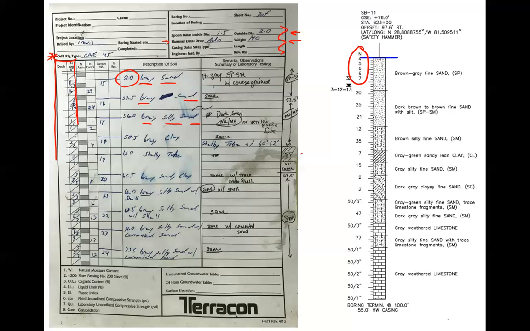The type of hammer too. All of these things, there's this correction value that we have to put to that N value that normalizes it against all of these different variables.